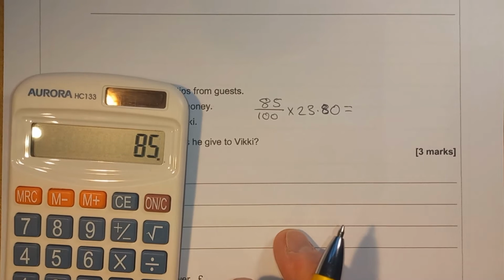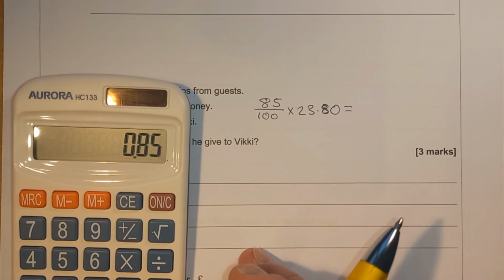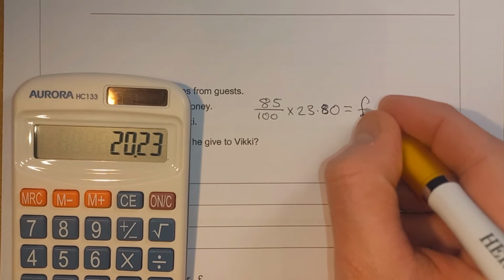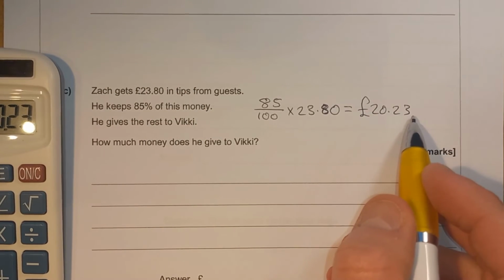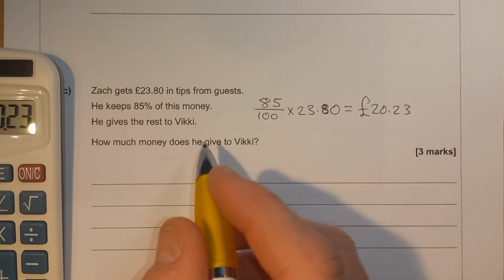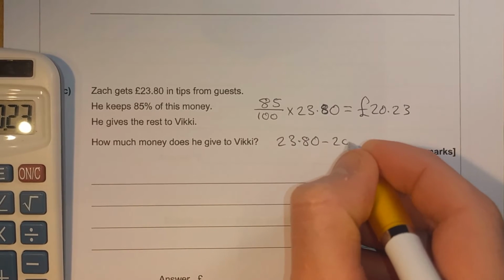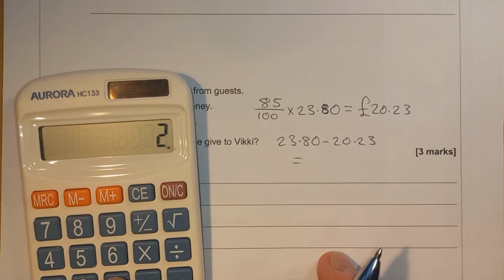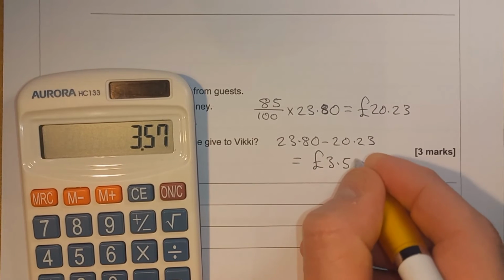So 85 divided by 100. Now, if you know your decimals, you can go straight to 0.85. And then if we multiply that by £23.80, we get £20.23. So that's how much he keeps. What Vicky keeps is the difference. So it's the £23.80 minus £20.23. Which is £3.57.